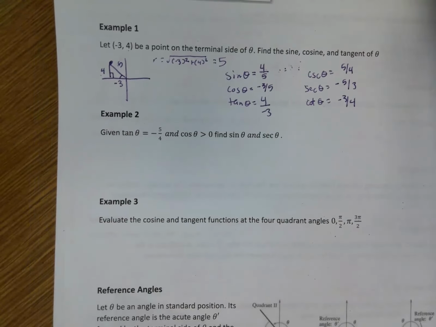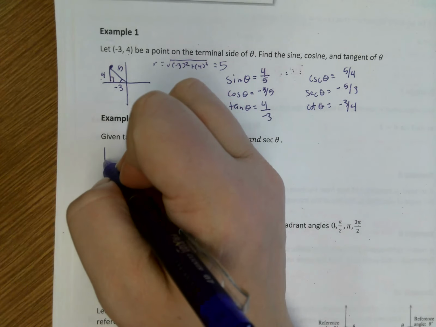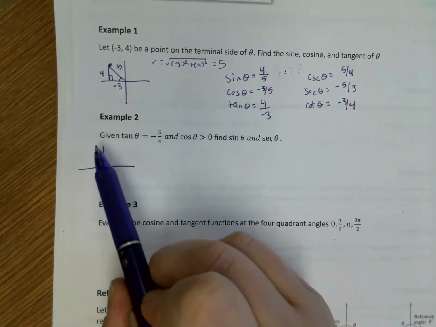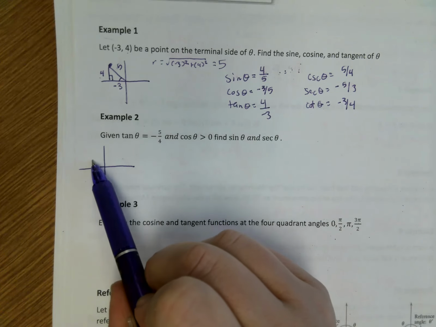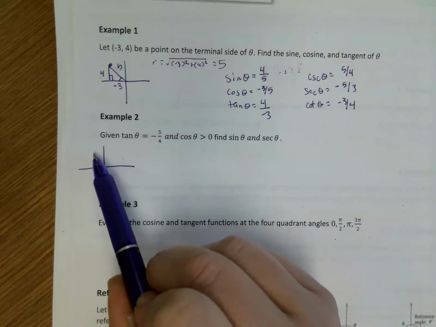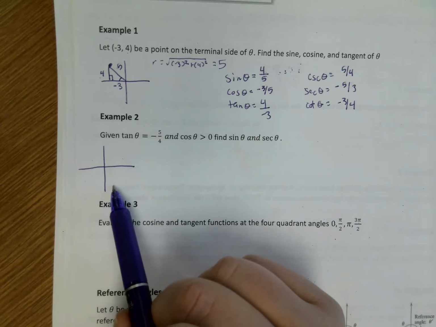So let's say now it's the same type of thing, except I have some restrictions here. Now, in these restrictions, depending on who you've had last year, I'm going to write this out. We have certain information about each quadrant. If you ever heard the saying "all sad turtles cry," that right there is telling you which trig function of the 3 main ones, so sine, cosine, tangent, is positive.